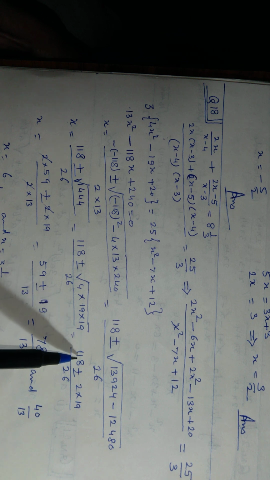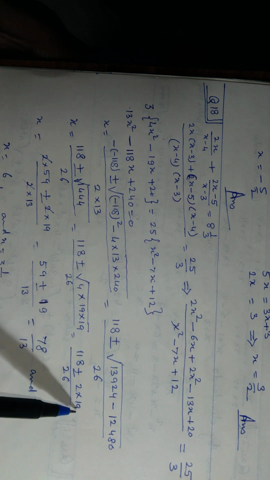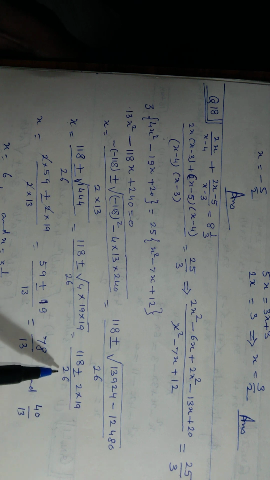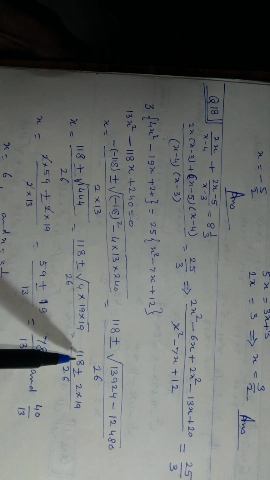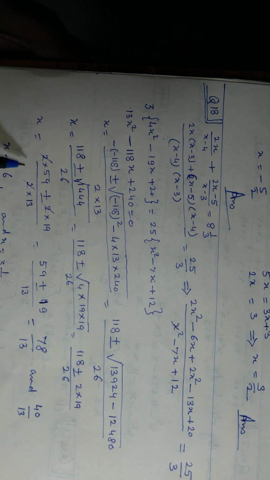It will be equal to 118 plus minus 2 into 19. After taking the square root, we will get 2 into 19 whole divided by 26. Now the value of x will be 2 into 59 plus minus 2 into 19. I have written 118 in the form of 2 into 59.